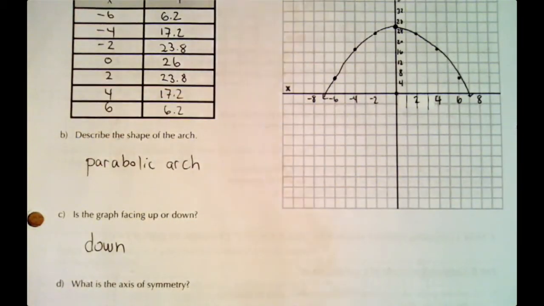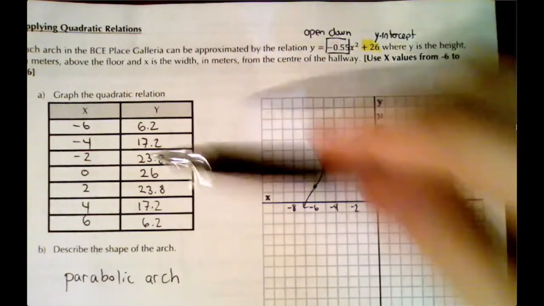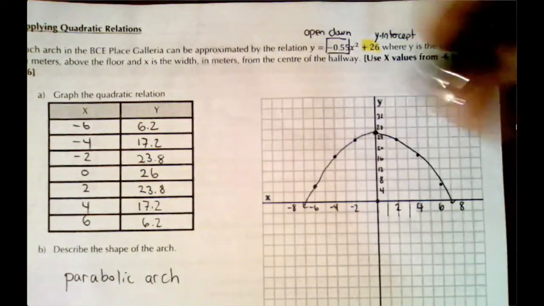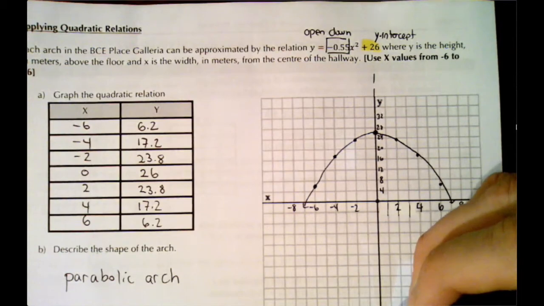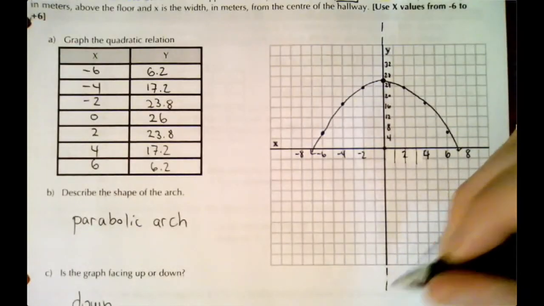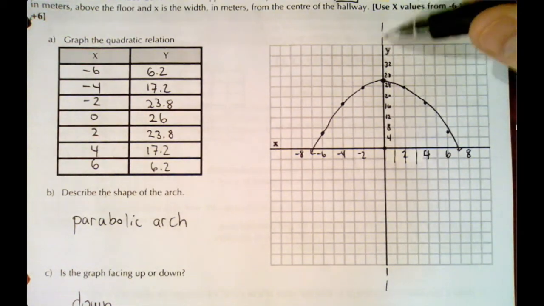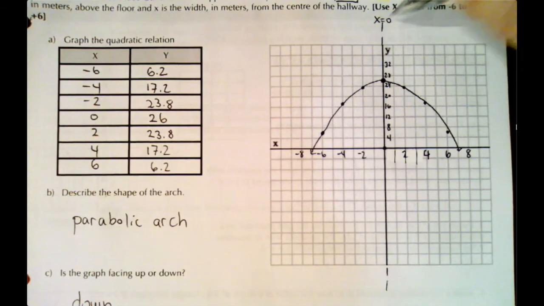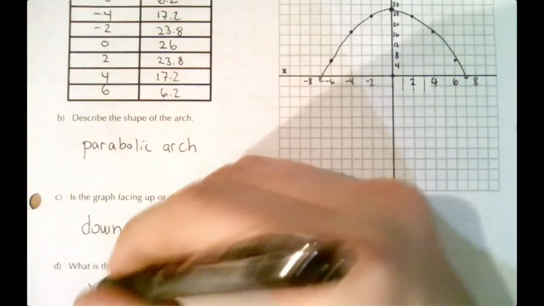What's the axis of symmetry? Where's that line that splits the graph right in half? We can see it in the table. It's the line that goes through here, 26. So it's right down the y-axis. And that means it would pass through 0 on the x-axis, so the equation would be x equals 0. So the axis of symmetry is x equals 0.